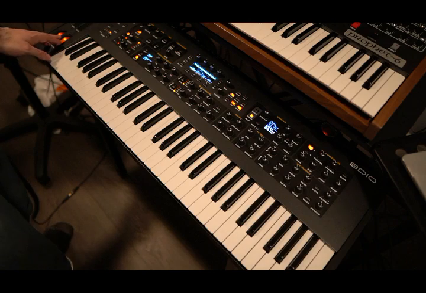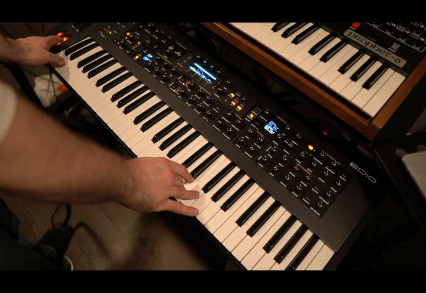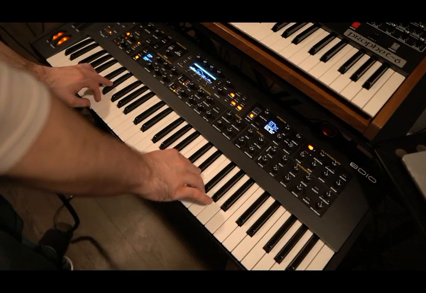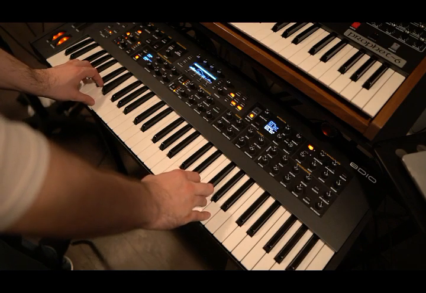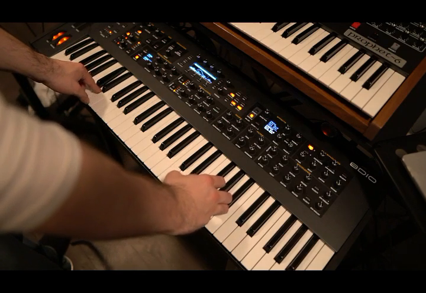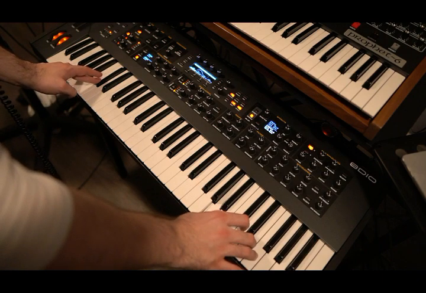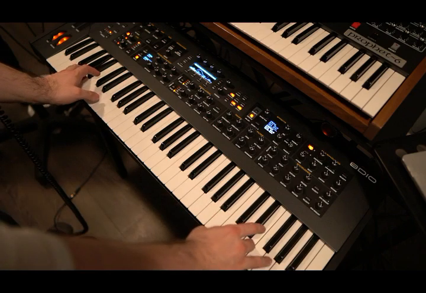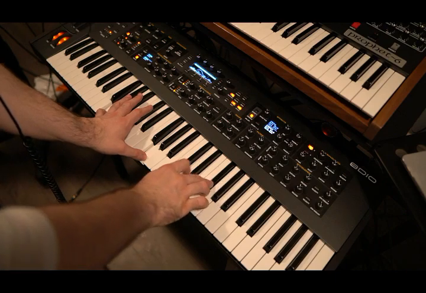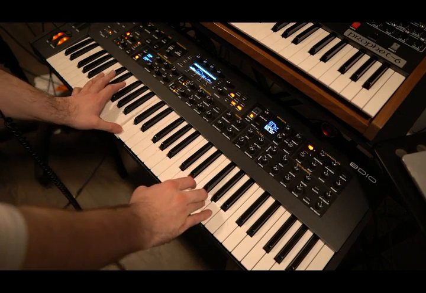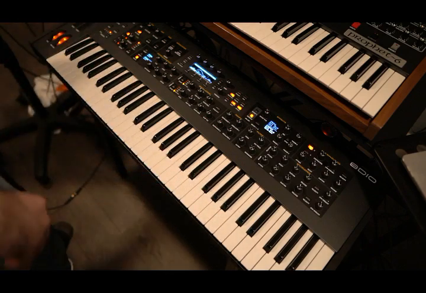If you want to add a little bit of vibrato with the pitch wheel, you can. So, you got the idea.